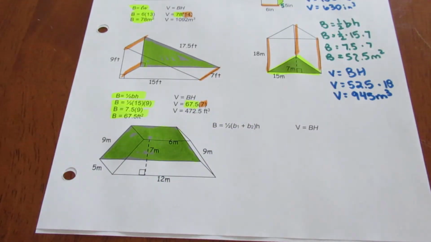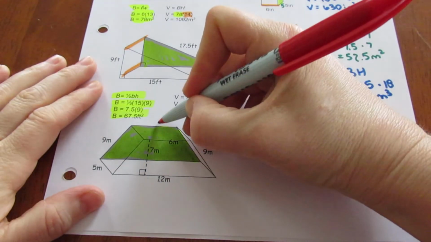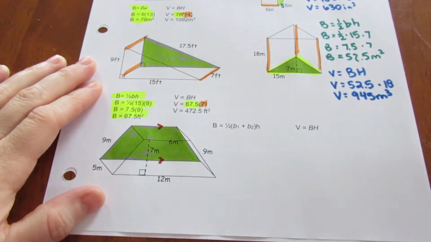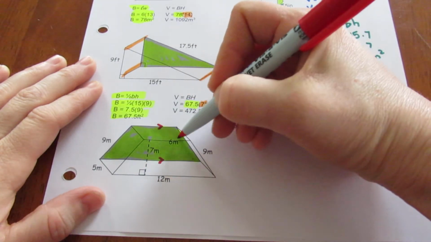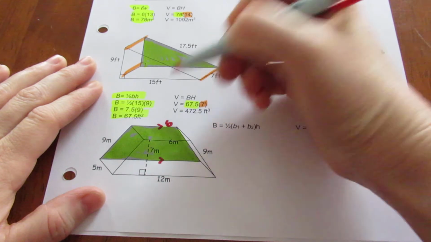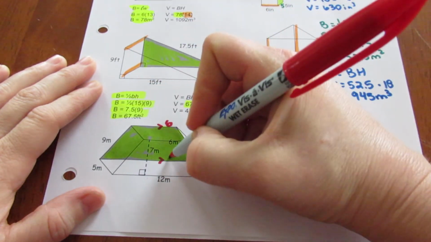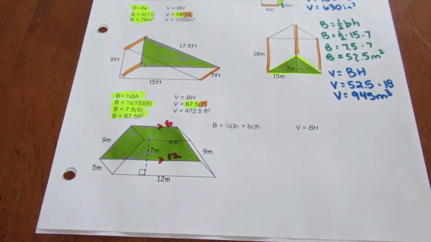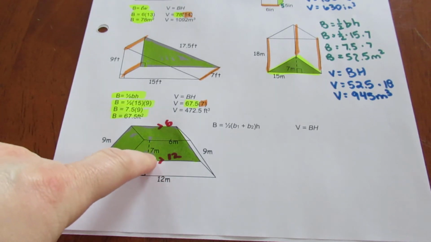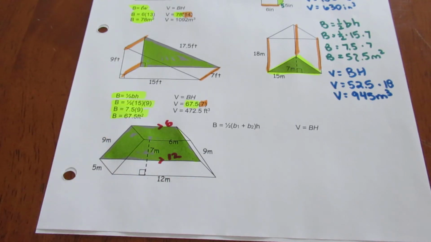are congruent. Now, when I look at that trapezoid, I have to identify base 1 and base 2. And the parallel sides in this one are the top and the bottom. So we've got a short top that is 6 and a long bottom that is 12. So that's our base 1 and our base 2. We've also got a height of the trapezoid that's 7. So the height of the trapezoid, not to be confused with the height of the prism.